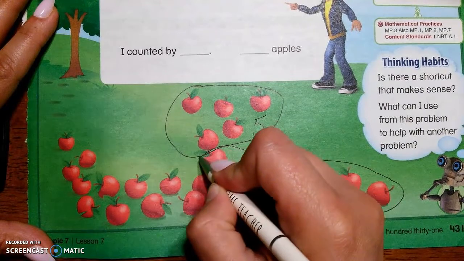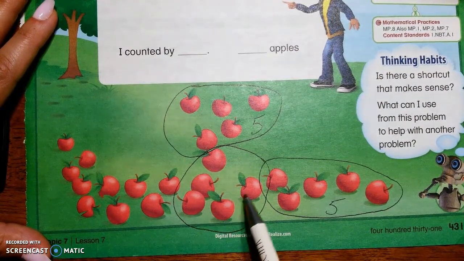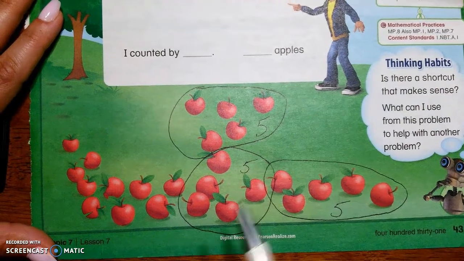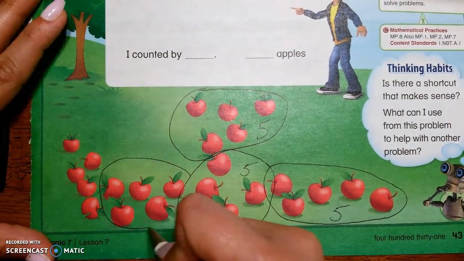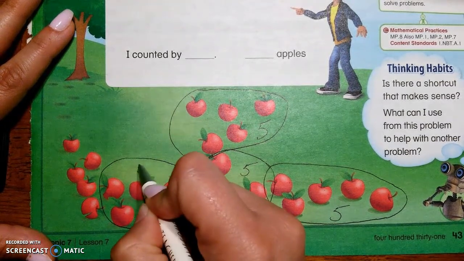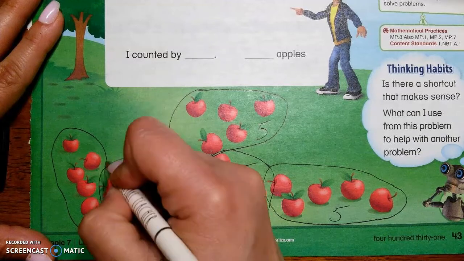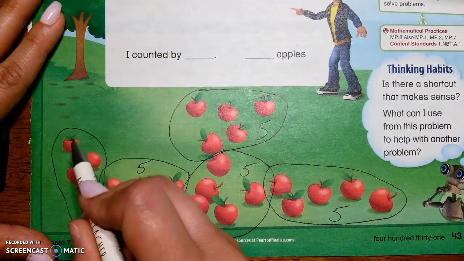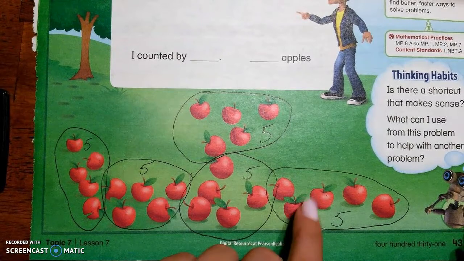Oh, this middle one right here looks like a good group. 1, 2, 3, 4, 5. Let's see. Oh, this one looks like a good one too. 1, 2, 3, 4, 5. Oh, and then we got our last ones. 1, 2, 3, 4, 5. So all of mine have 5 in each one.